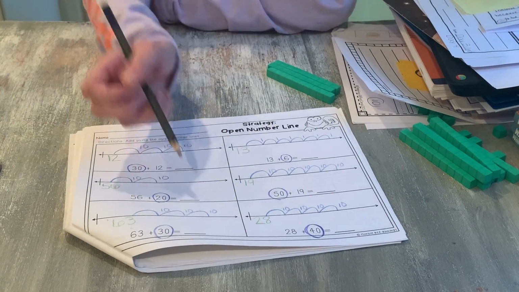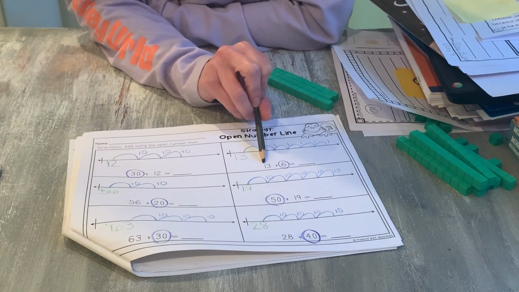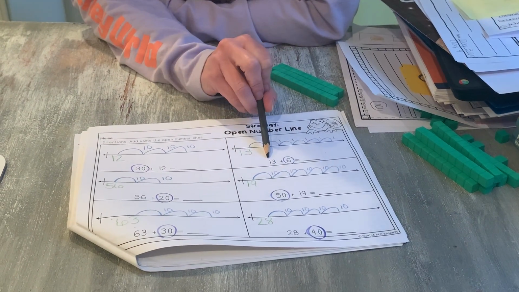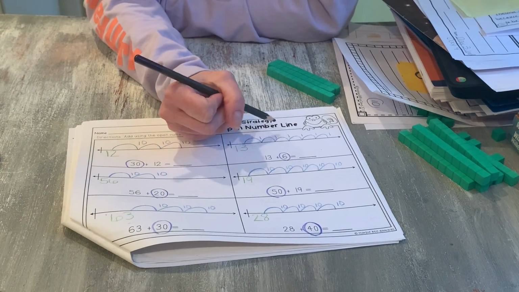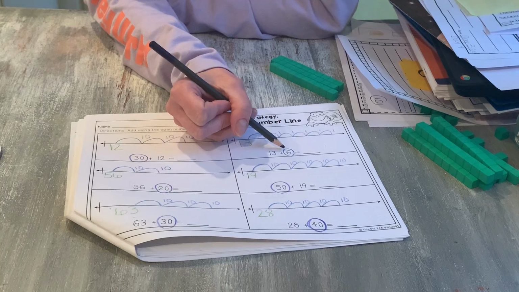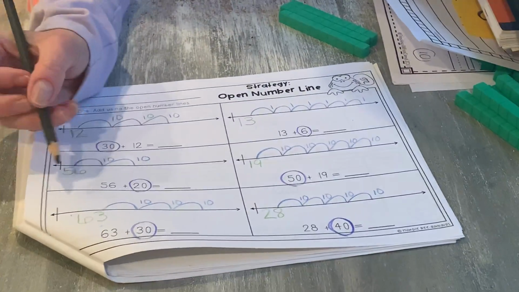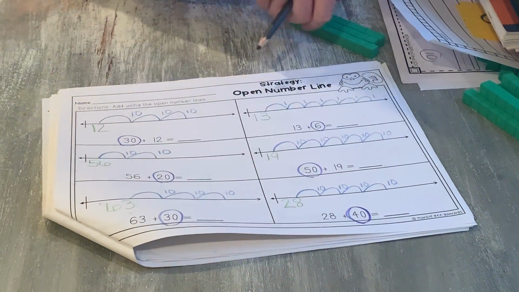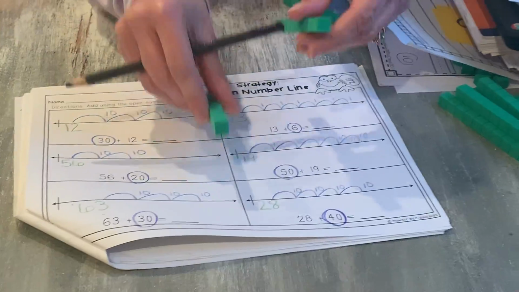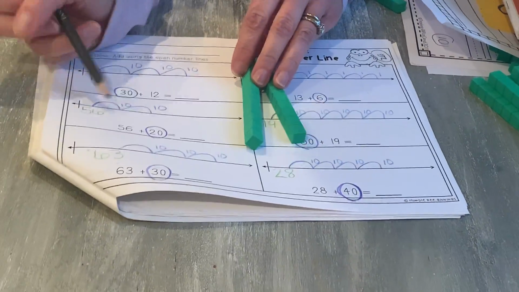With 13 and 6, I did have a 10 in my 13, but then I had 3 ones left over, so I'd have to do 10 hops and then 3 more hops. I might as well just do 6 hops because that was the smaller number. On 56 plus 20, there were 2 tens, 10, 20, which would make 2 hops of 10, which would go quicker.